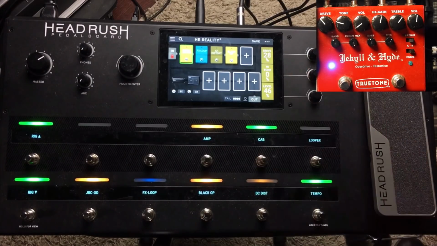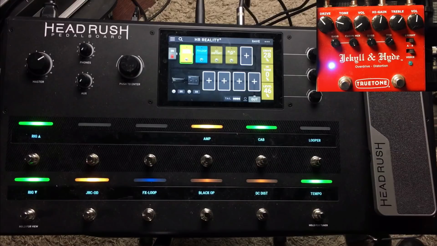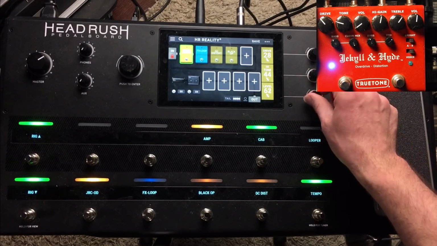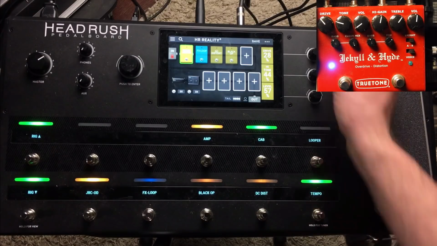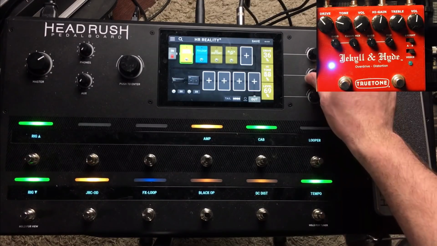Now the high tone, that's basically, turn all that off. You're basically just adding treble into the overall circuit. So make it a little bit brighter.